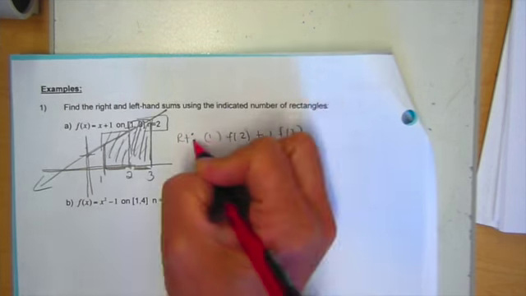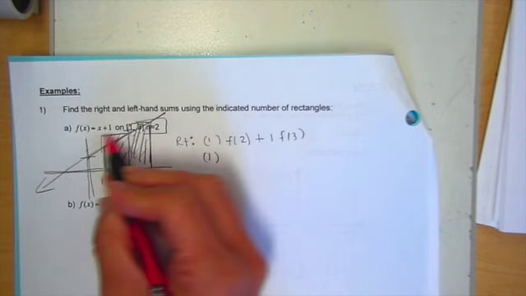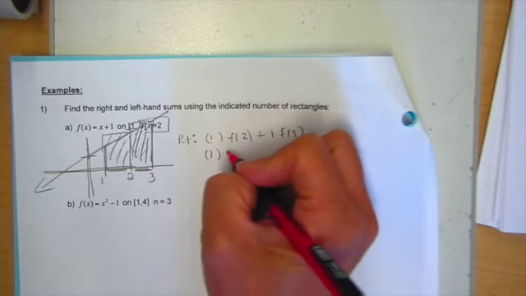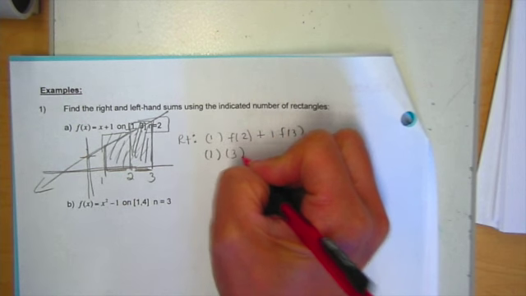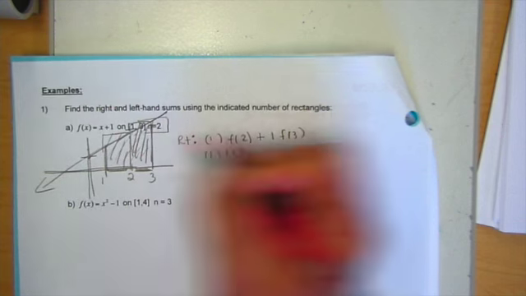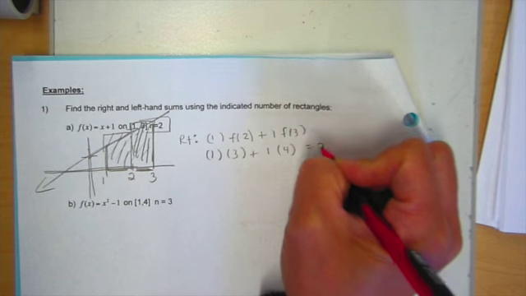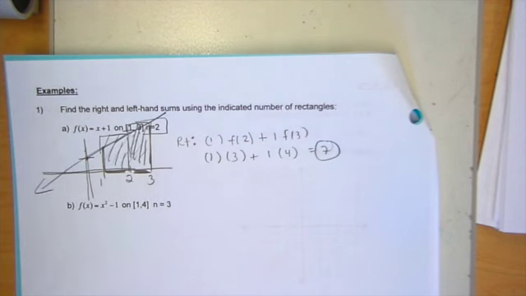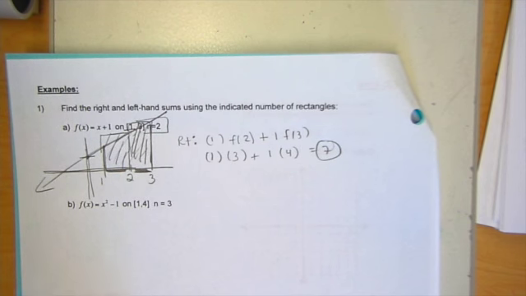Now you can plug these into your function. f of x is x plus 1, so f of 2 is really 3, and then f of 3 would really be 4. So your total area underneath the curve using a right-hand sum would be 7, which obviously is an overestimate.